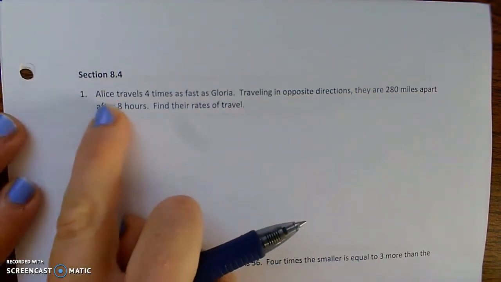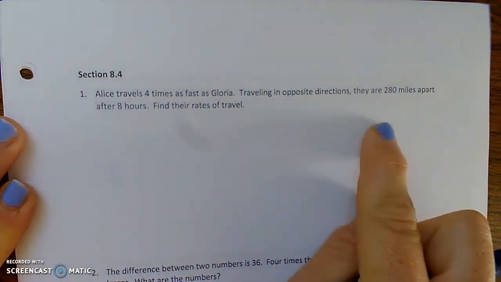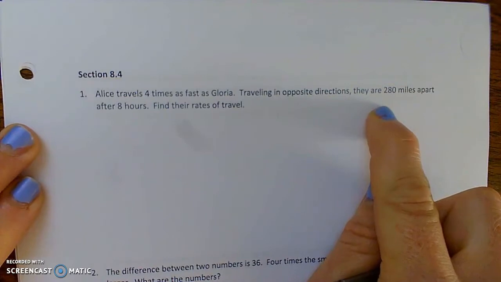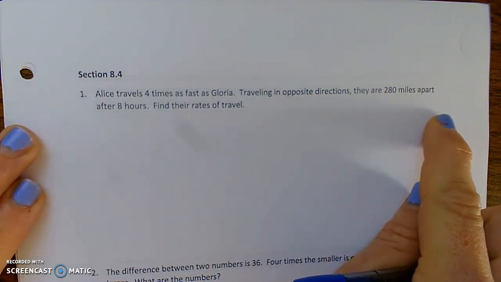So, first problem: if Alice travels 4 times as fast as Gloria, and they're traveling in opposite directions, they're 280 miles apart after 8 hours. Find their rate of travel.